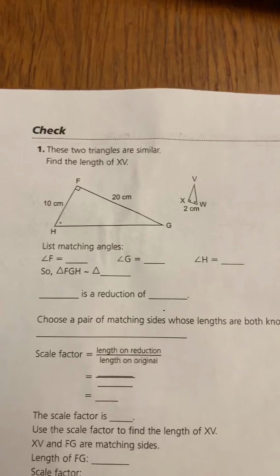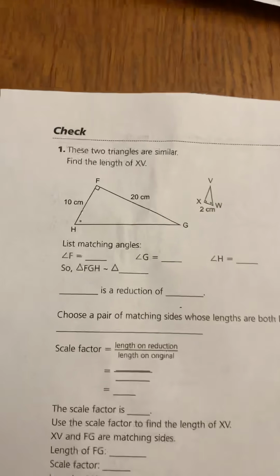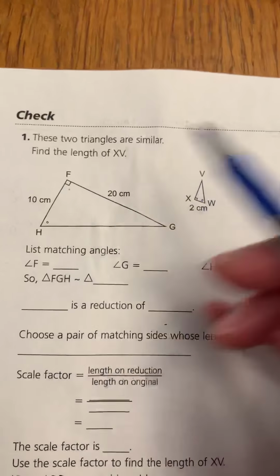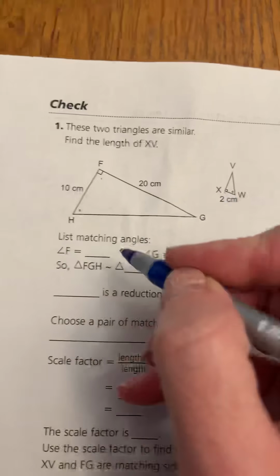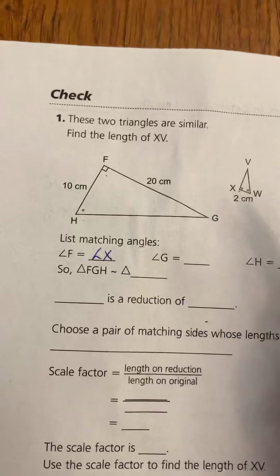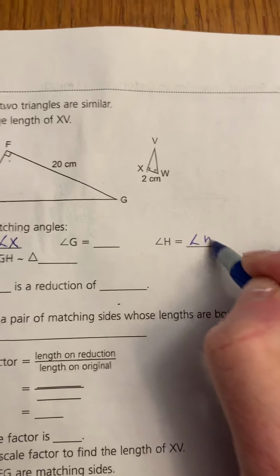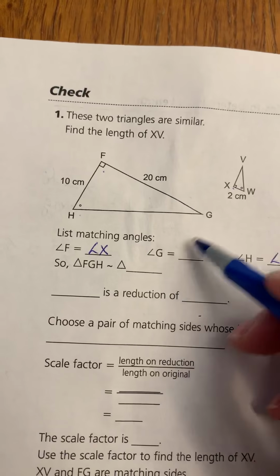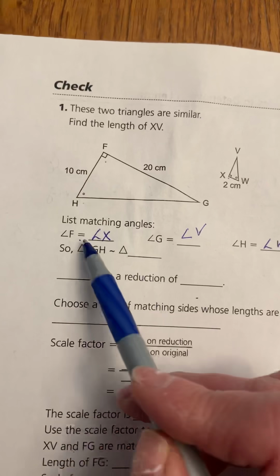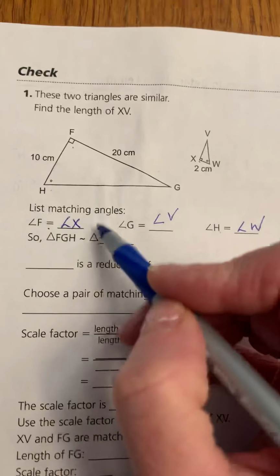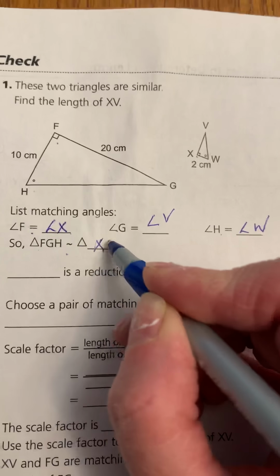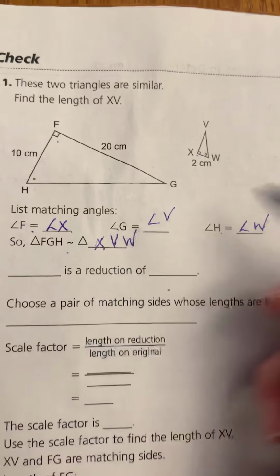Now these ones are a little odd because the triangles look really weird. We have to remember that angle F is the same as angle X, and angle H we can see is the same as angle W, and that means that angle G is the same as angle V. And so triangle FGH is similar to triangle, and now we've got them in exactly the same order, XVW.